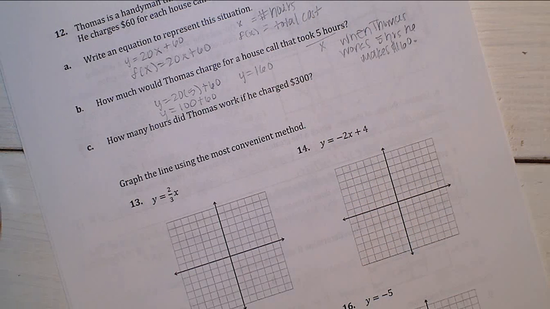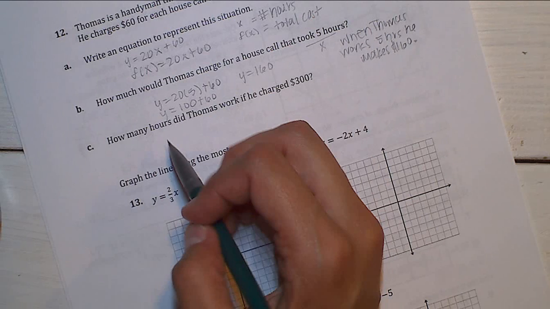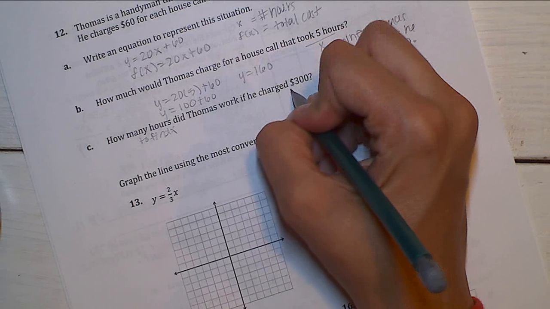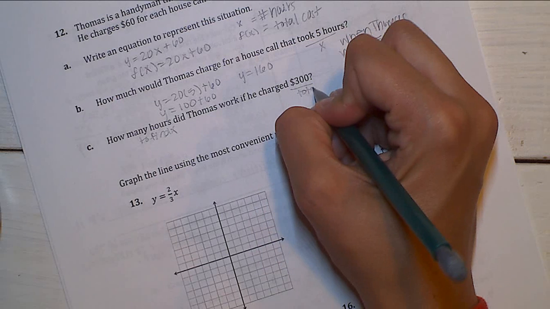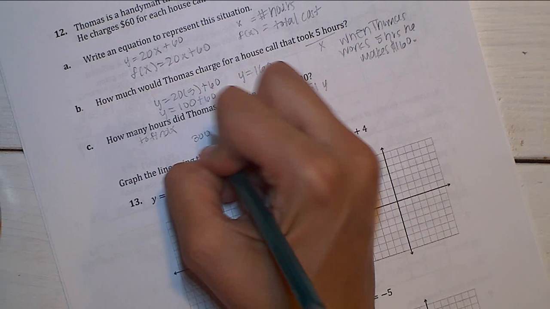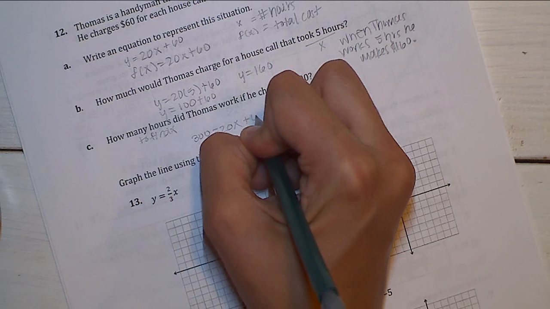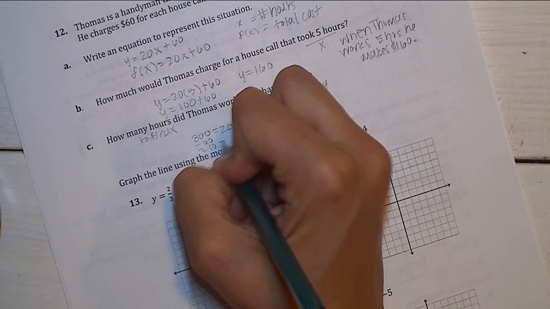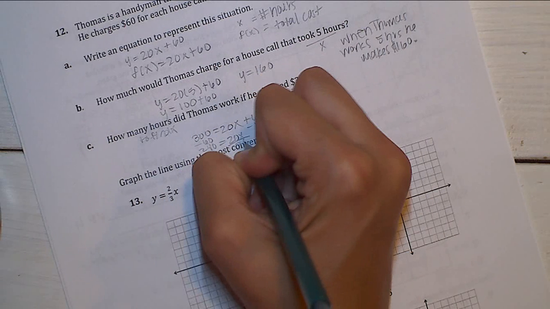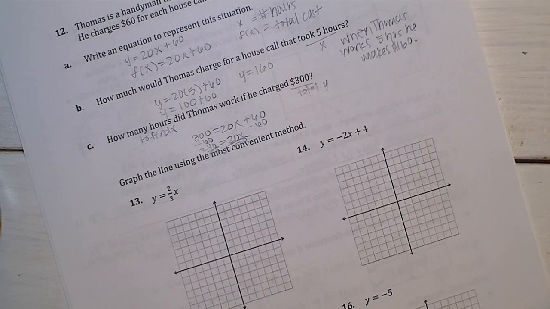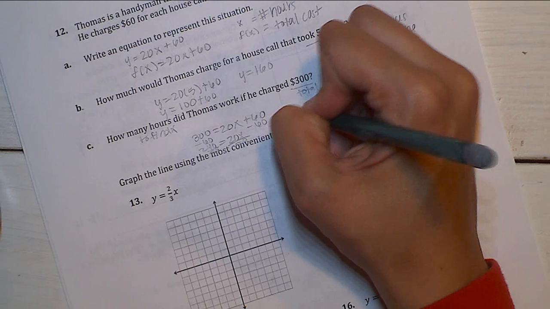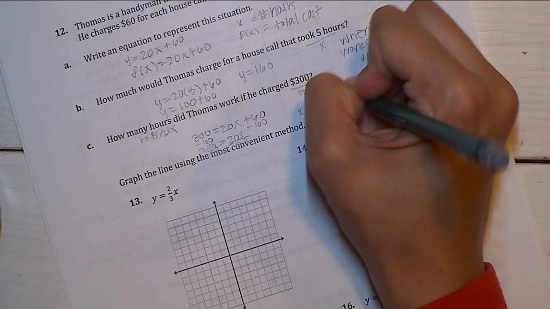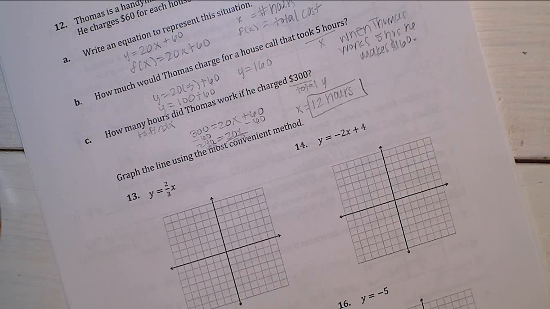Since it's asking for how many hours, it's asking you to find the x. If he's charged $300, that's a total cost, which is our y. So we're going to plug in for y. So we find our x doing it that way. Divide by 20 on both sides. And I get x equals 12 hours. So that's what I would get with those problems there.